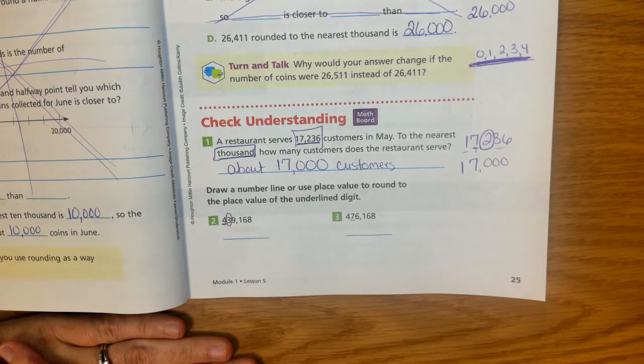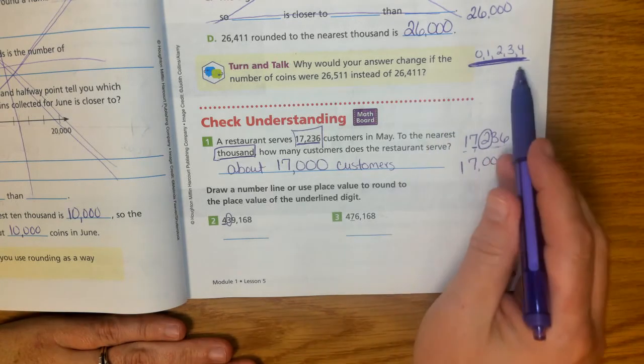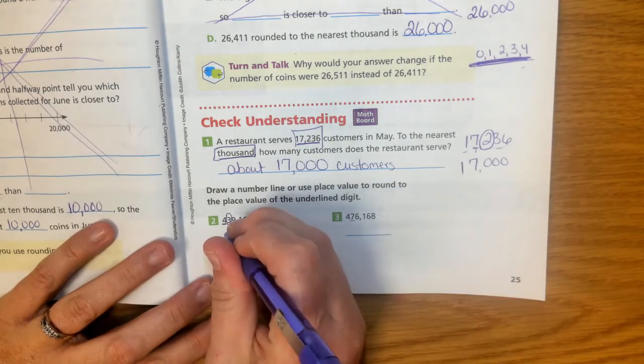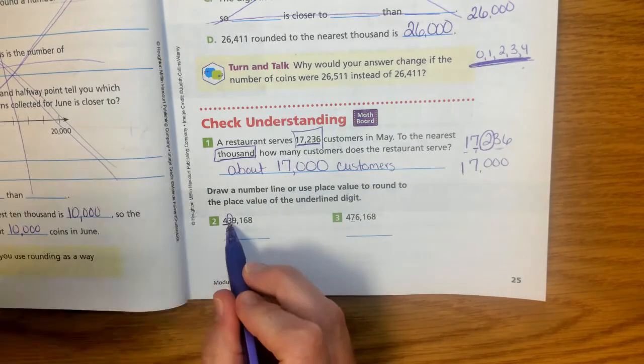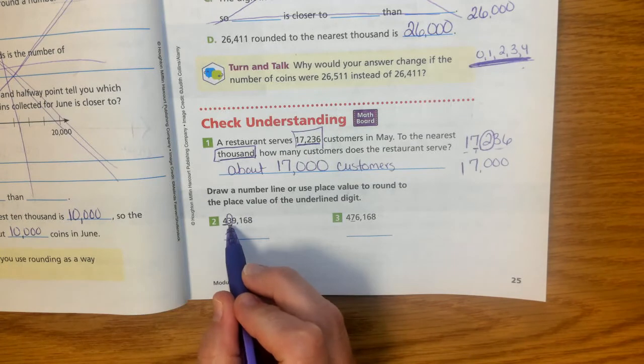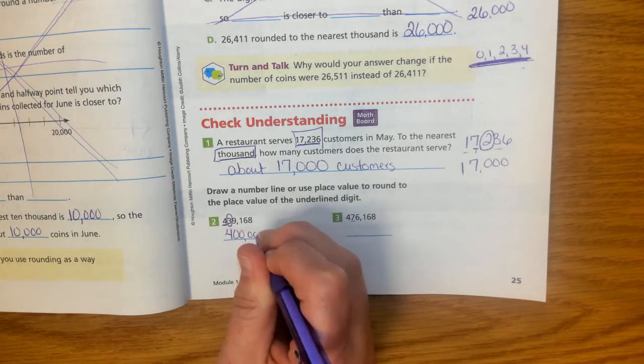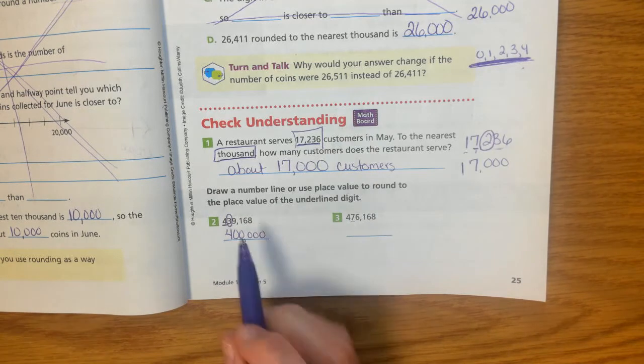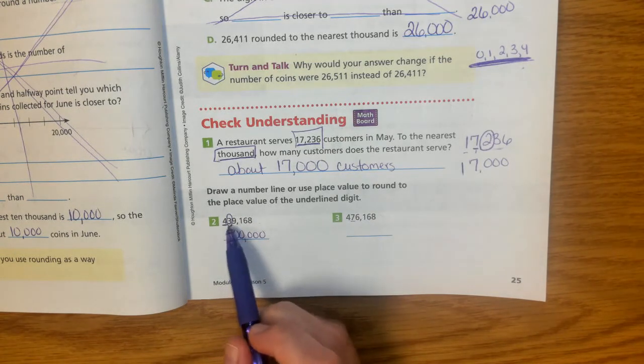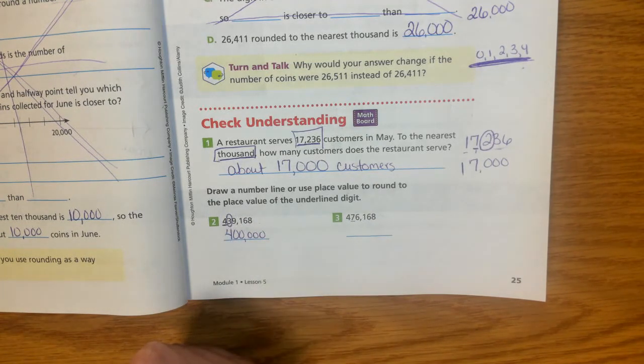My 3 tells my 4 to do what? 0, 1, 2, 3, 4 tells it to stay the same because I have a 3 here. And now everything from the circle to the right is going to become a 0. So rounded to the nearest 100,000s place is 400,000.